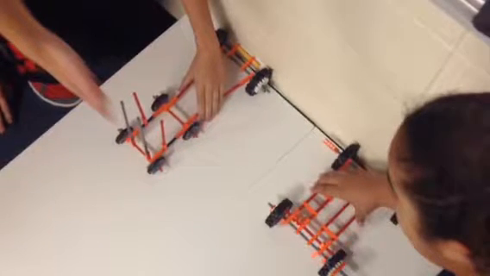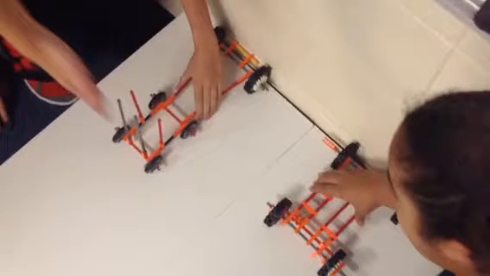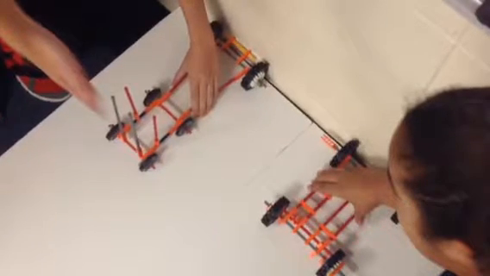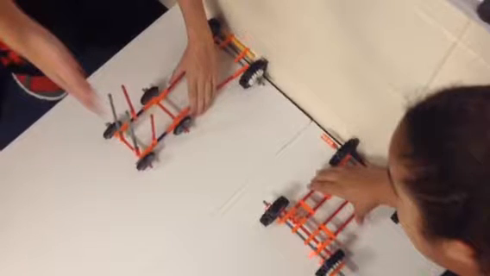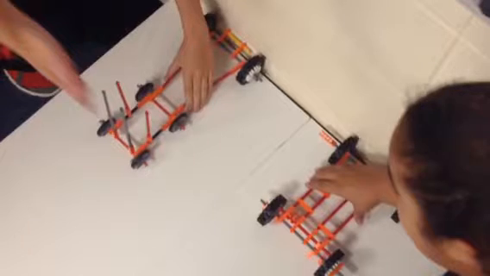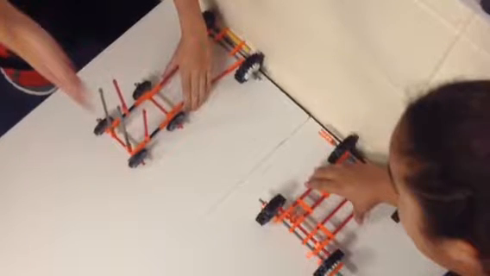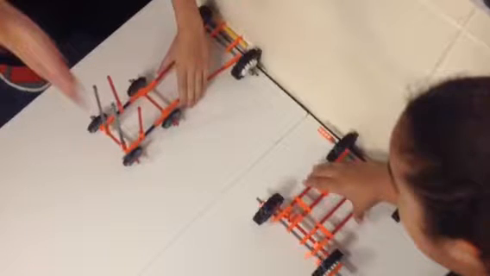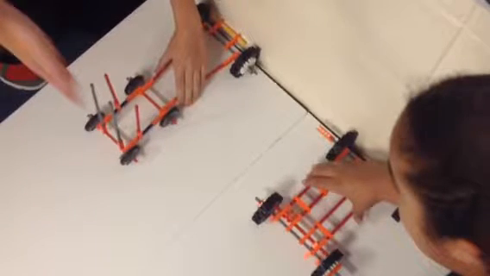During this time, my cooperating teacher helped monitor the practice of the cars racing down the ramp. She was pleased to see how well the students worked together and how great their designs had been. She said this was the first time in years that she had seen the cars work so well the first time and not really need any adjustments.